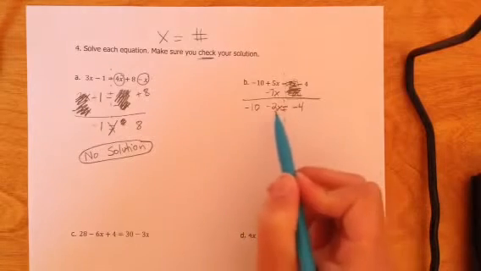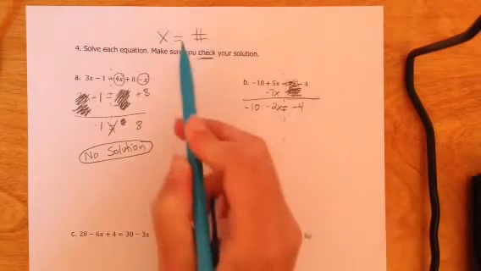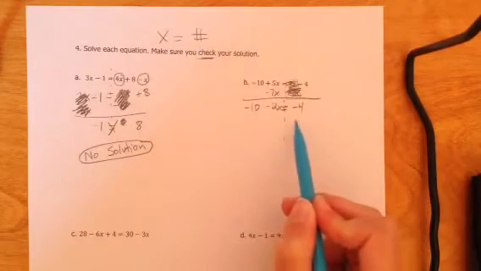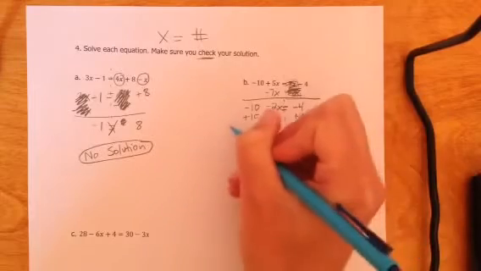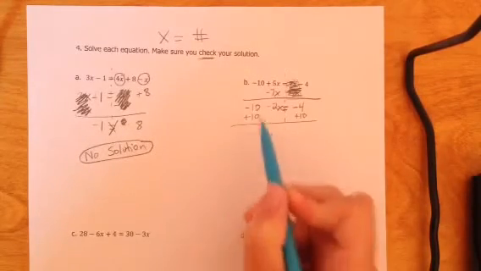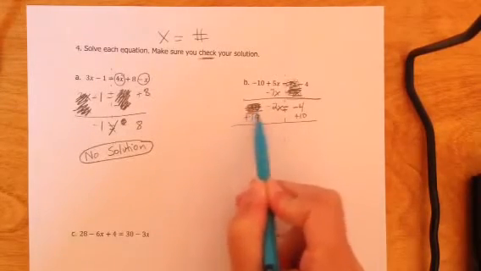Alright, so now I have my x's on the left. Just like we said up here, I want my numbers to be on the right side. Now, it doesn't necessarily need to be on the right side, but on one side or the other. So I'm going to add 10 to make this go away.